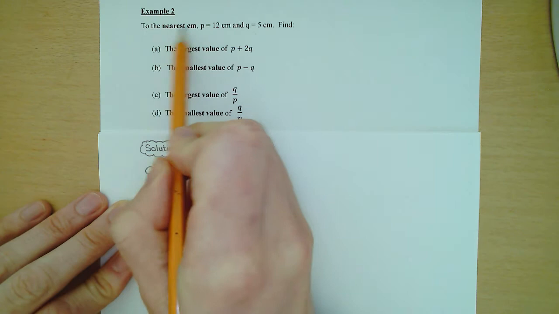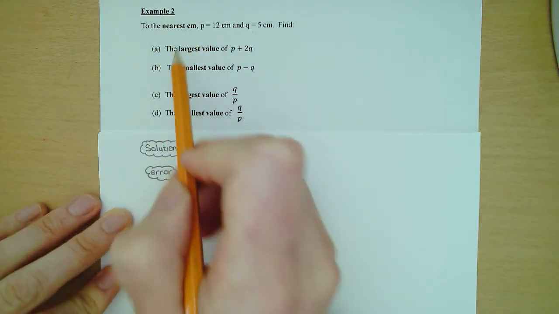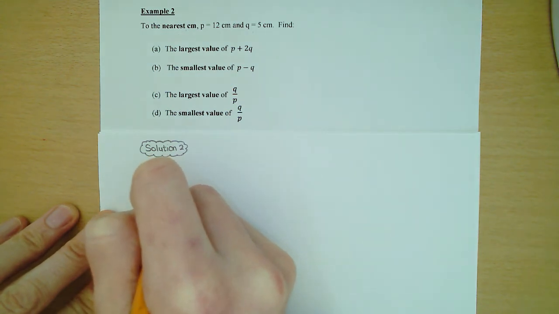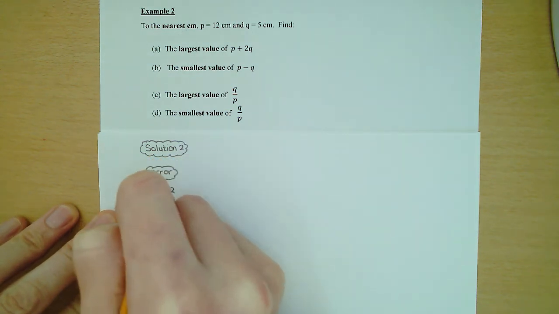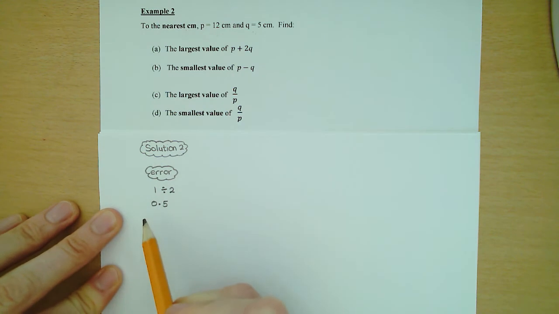Now they're both rounded to the nearest 1 centimetre, so the given rounding is just 1. So to get the error, we're going to divide the given rounding by 2. So that's going to give us 0.5. So that's the error for P and Q.